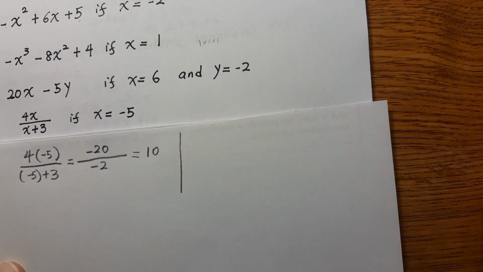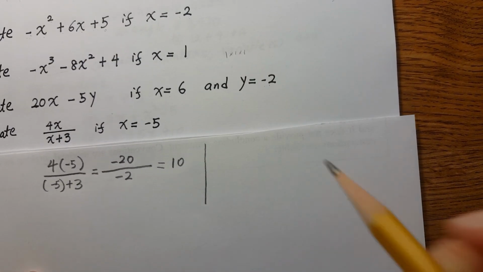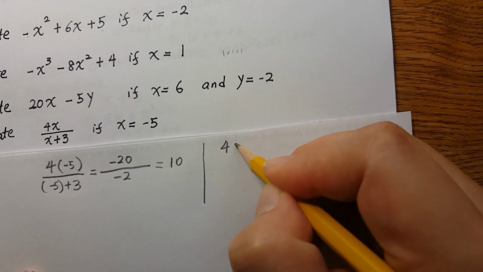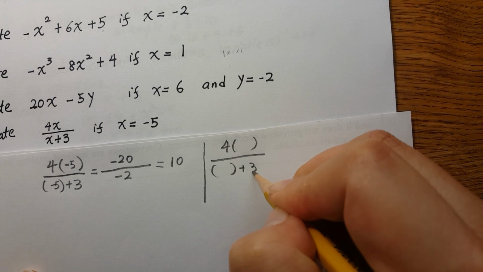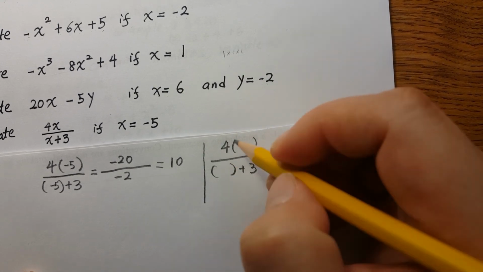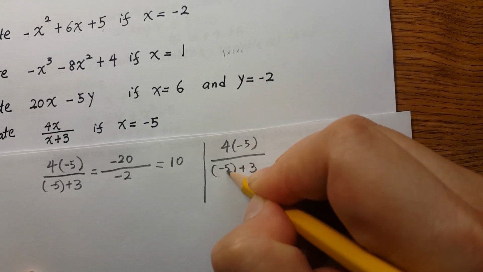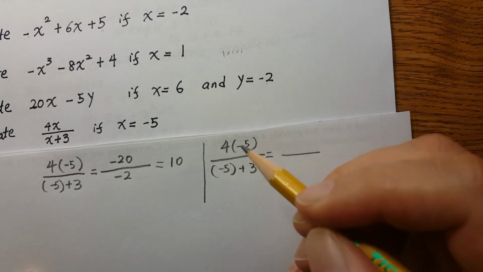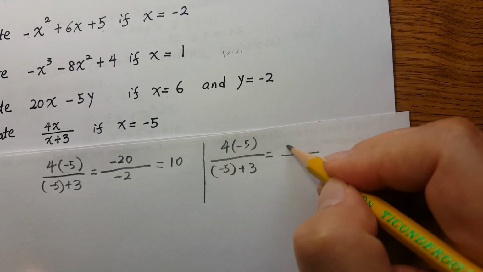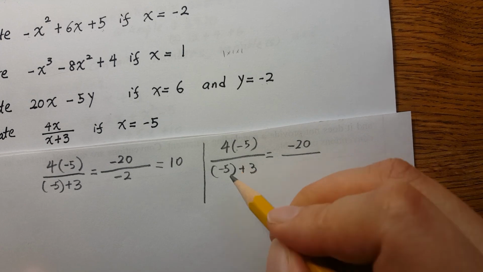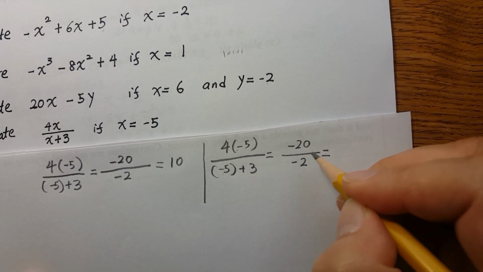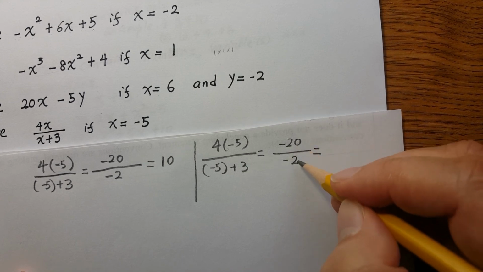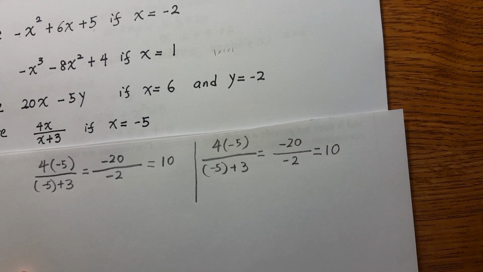So if you don't do it using a calculator, you do it by hand. So you do 4 parentheses over parentheses plus 3. So it's the same setup. And you put -5 and -5 equal. So now you have to do it by hand. 4 times -5 is -20. And then -5 plus 3 is -2. And negative divided by negative is positive. 20 divided by 2 is 10. So we got 10.